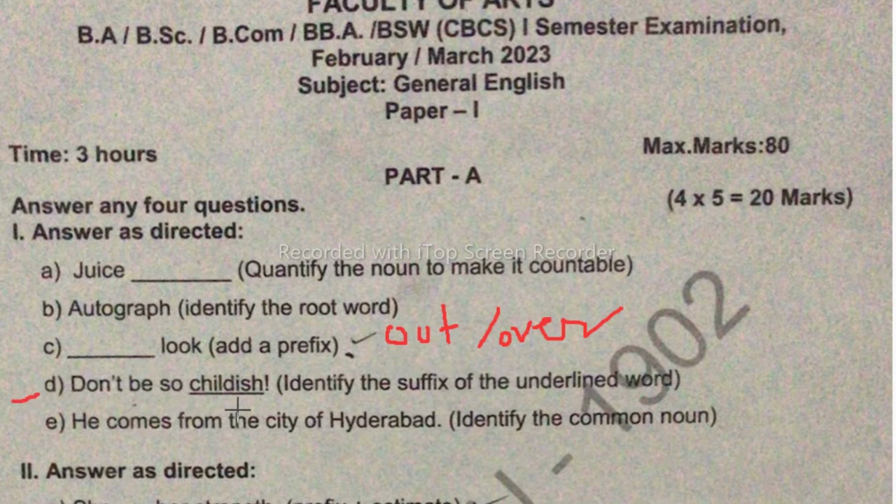Next one, don't be so childish. This is from the exercises which you have in your textbook. Identify the suffix of the underlined word. Prefix is nothing but pre, which means before, and suffix is what we add after the root word. Child is the root word, and ish is the suffix here. Now next one is he comes from the city of Hyderabad. Hyderabad is a proper noun here, and city means any city, so this will be your common noun. So this is your answer, city is the common noun.